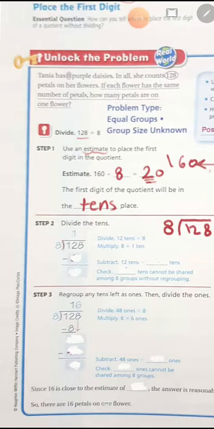So the answer for this division, 12 divided by 8, equals 1. How many 8s in 12? Just one 8, right? In 12, I have only one 8. So the answer is 1. What do I have to do now? I have to multiply 1 by 8 and put the answer under the 12. 1 multiplied by 8 equals 8. So I will put it right here.